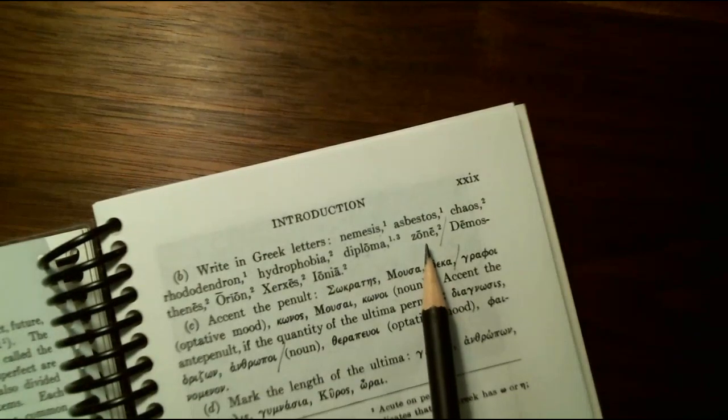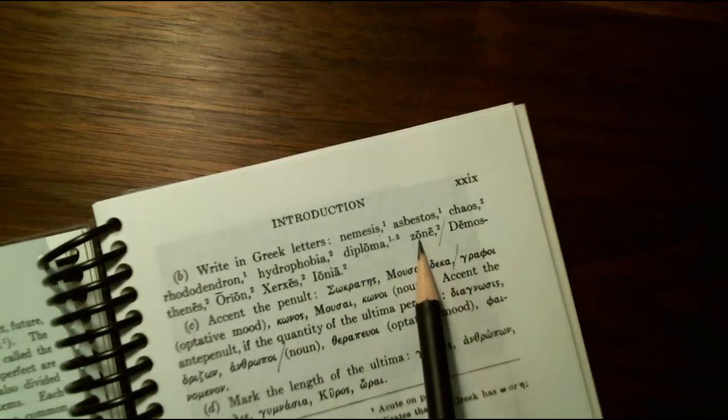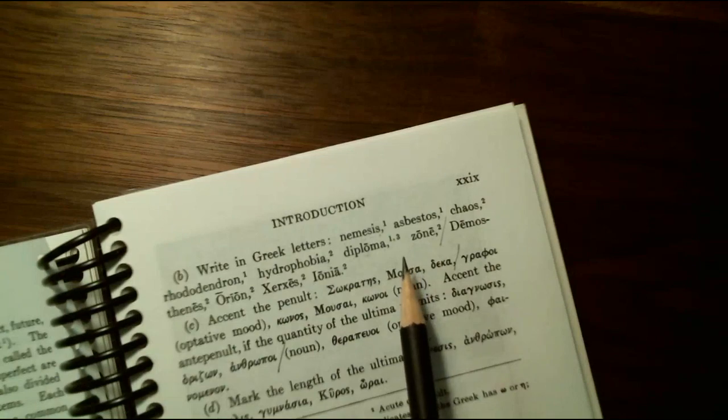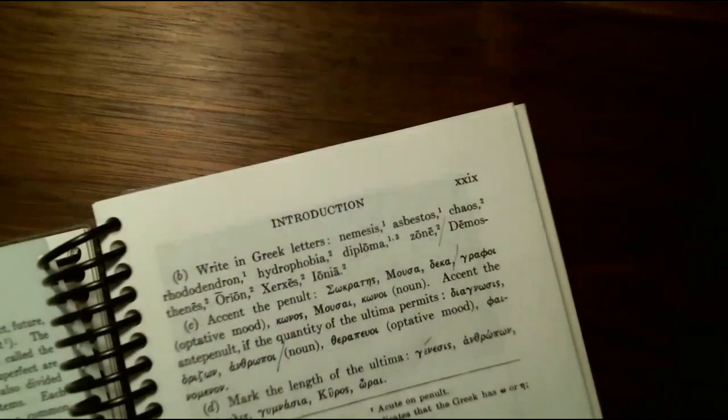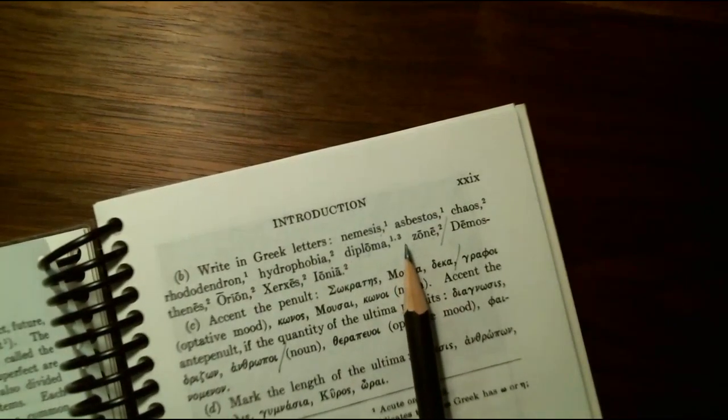Zone is how you pronounce this in Greek. So you have zeta. Now this is long, so you're going to have omega. Then you have a nu. Now you have a long e. So the long e, if you remember, is going to represent eta. Right, so long e goes back to eta. All right, so write those out in Greek. And again, I'll post all the answers to these on Patreon.